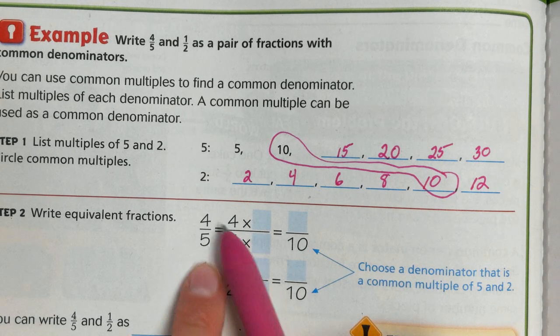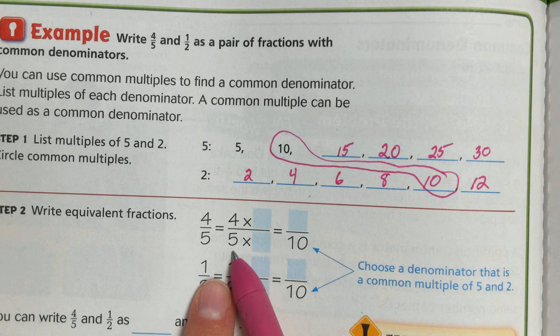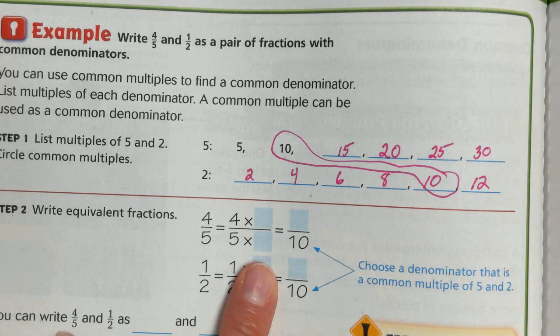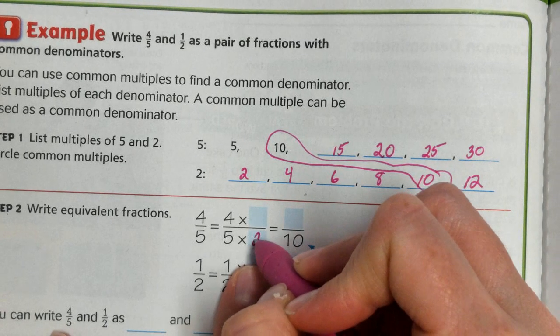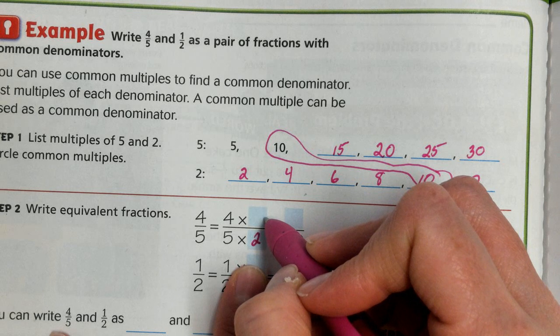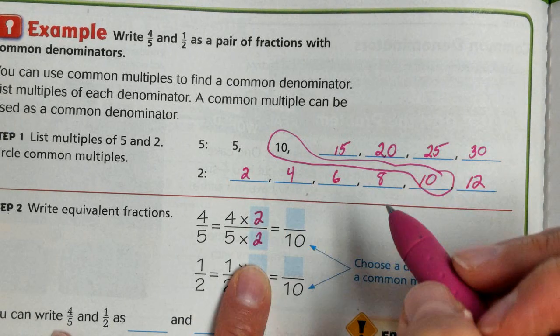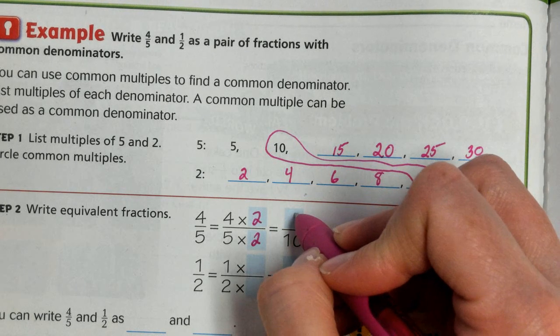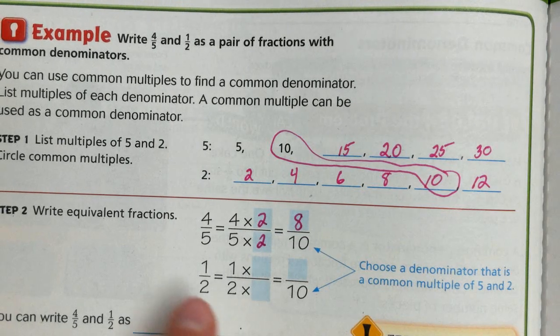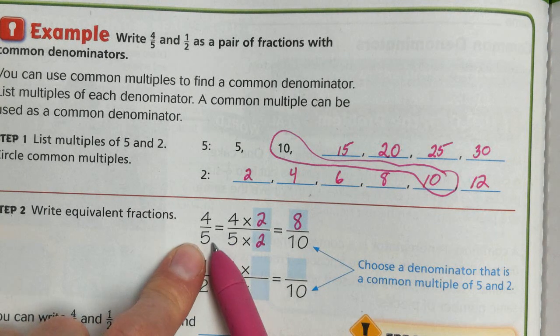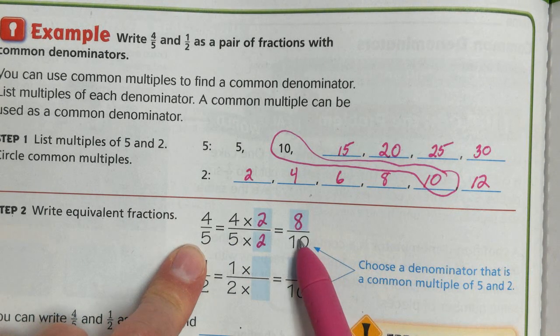So, when I look at 4/5, I multiplied 5 times what number to get 10? 2. So what do I have to multiply the numerator by in this fraction? 2. What is 4 times 2? 8. So the equivalent fraction for 4/5 is 8/10.